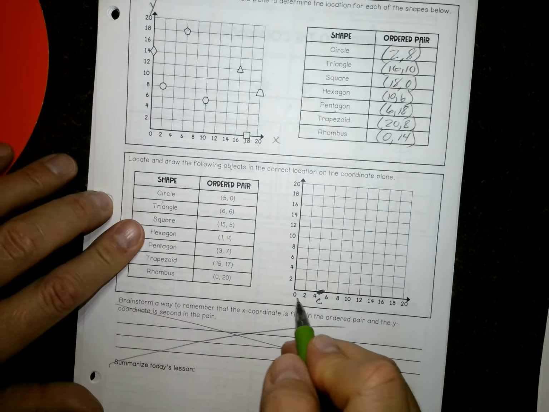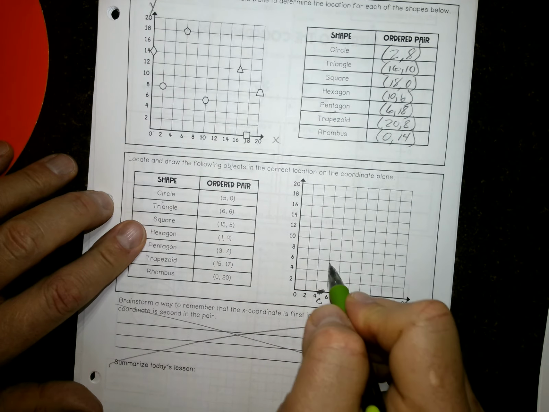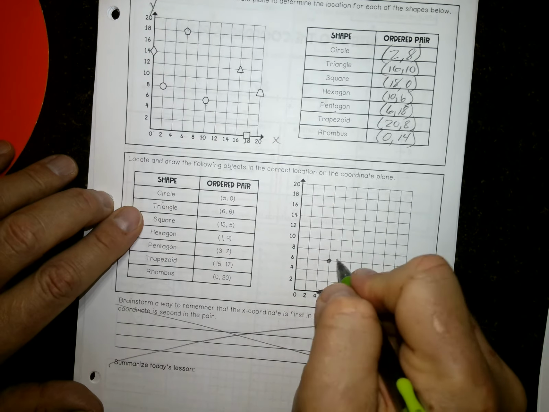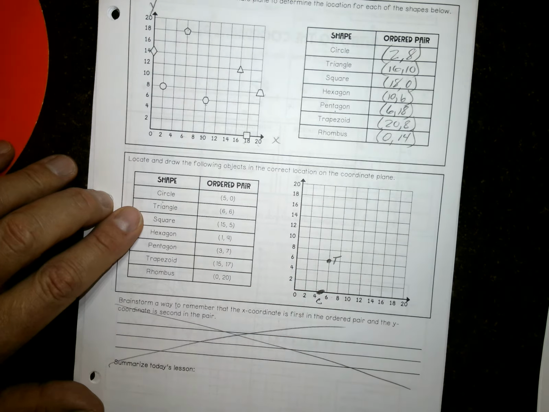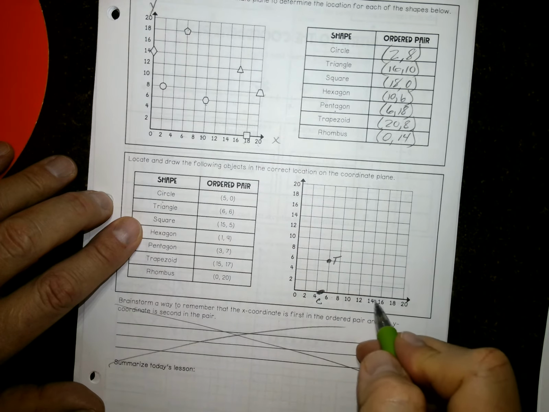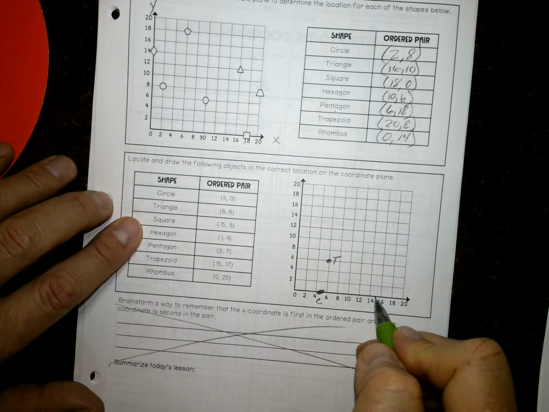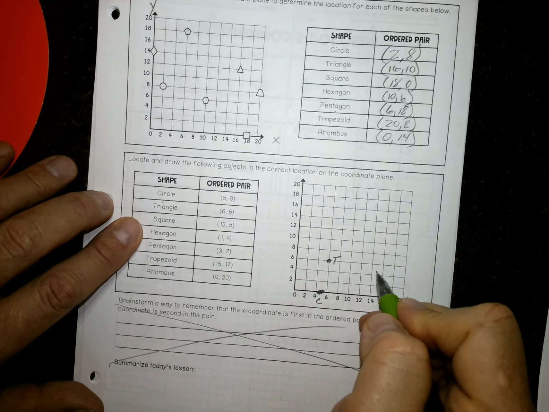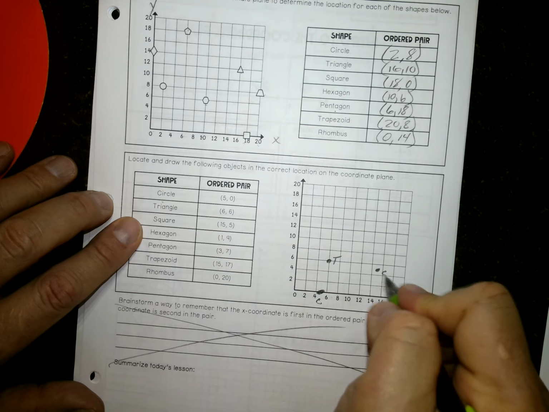The next one is 6 and 6. So I go over 6 and up 6, put a plot, and I'm going to call that point T for triangle. Square will be S, is 15, in between 14 and 16, and up 5. Right, so it's going to be right in there, kind of in no man's land, isn't it? And we'll call that point S.